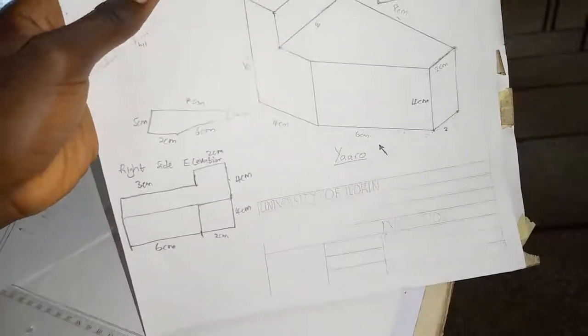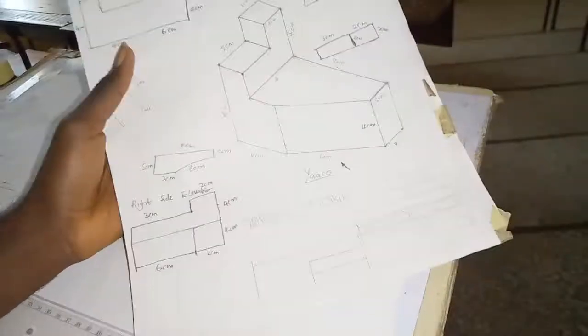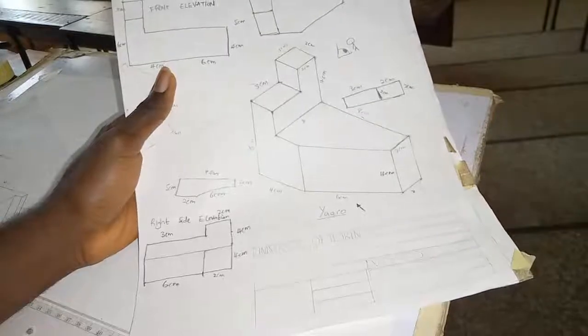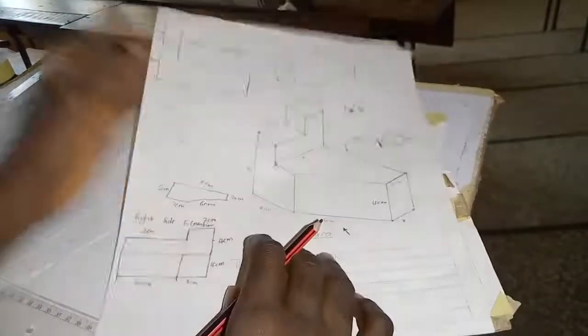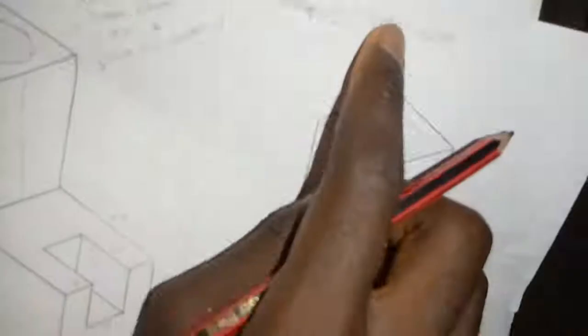Okay. You're done with the right side elevation, so you can easily do the left side elevation yourself. You can do it and send your correct answer to me on WhatsApp.